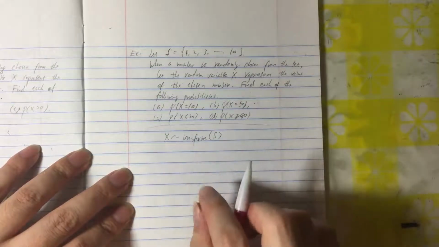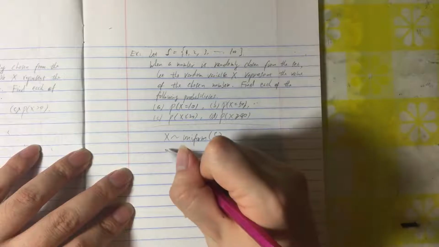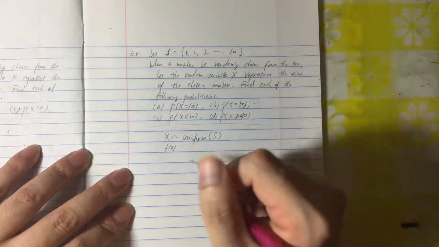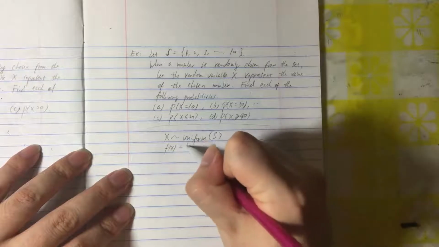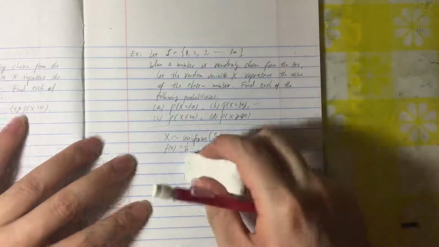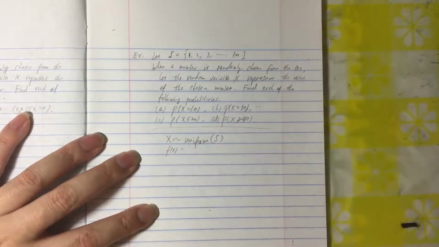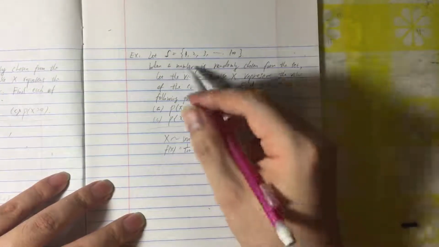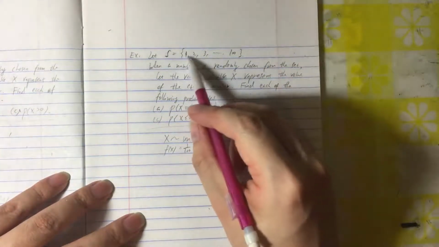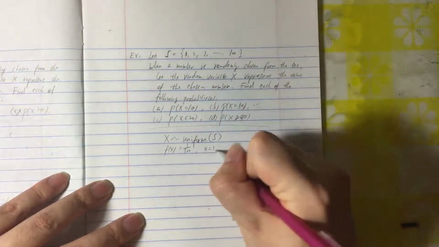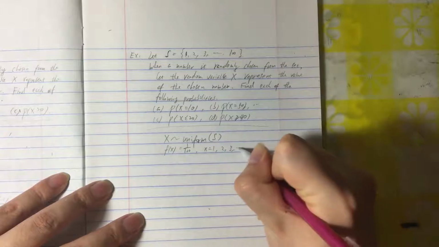Next, write down the probability function. For a discrete uniform distribution, the probability function is 1 over n, where n represents the number of elements in the set. Here, from 1 to 100, there are 100 elements in the set. So f of x is 1 over 100, for x equal to 1, 2, 3, up to 100.